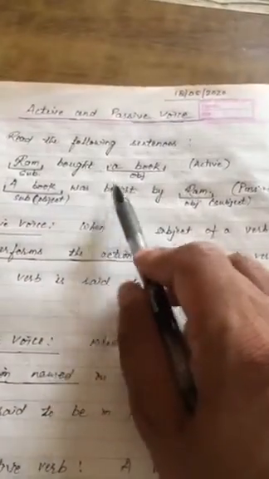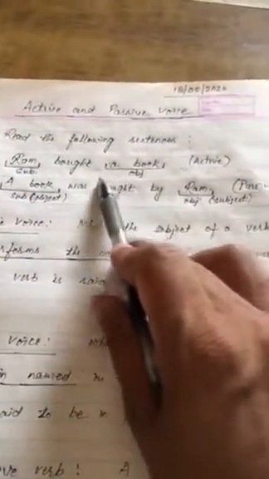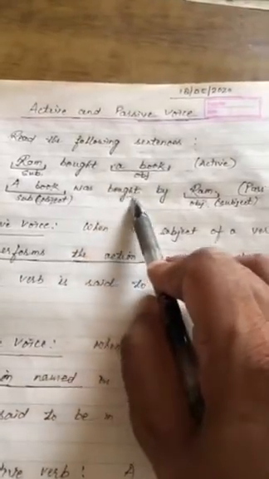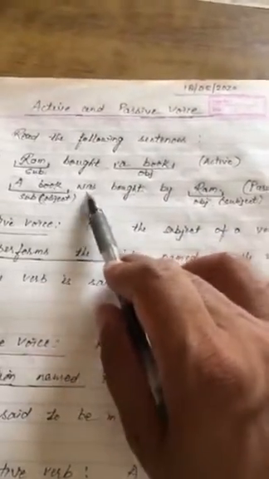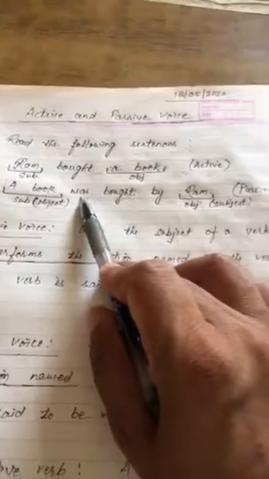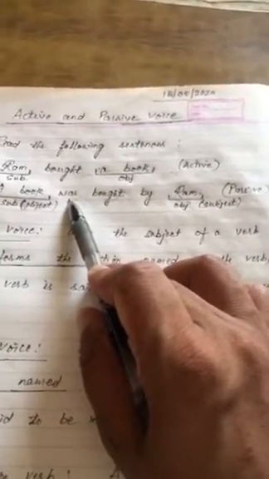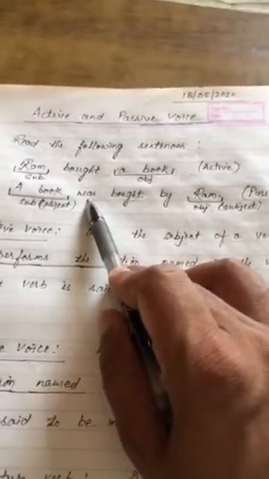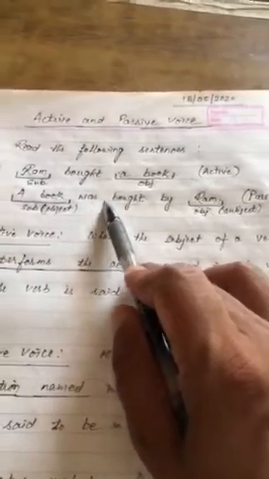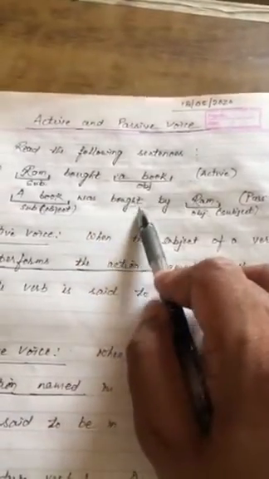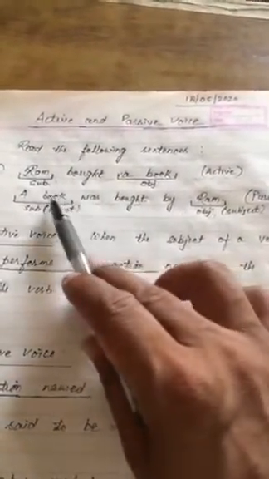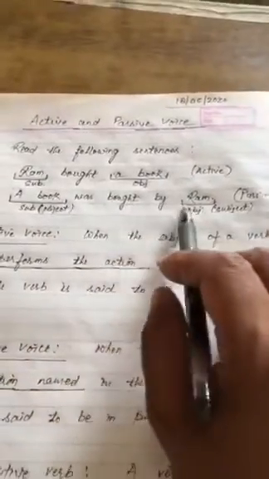Was bought: we have used the rule of passive voice of simple past tense. The helping verbs of simple past tense in the passive voice are was and were plus third form of the verb. Then again, a book was bought by Ram.